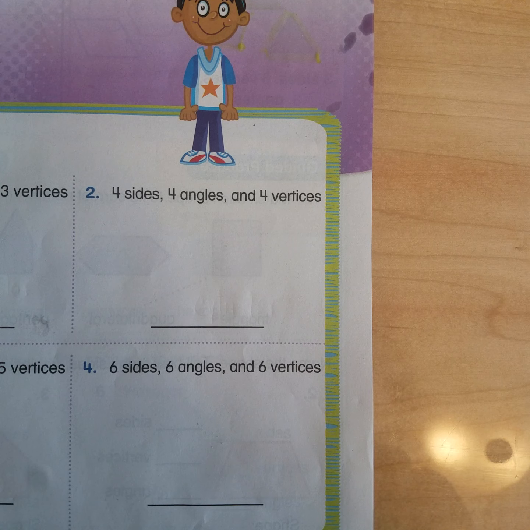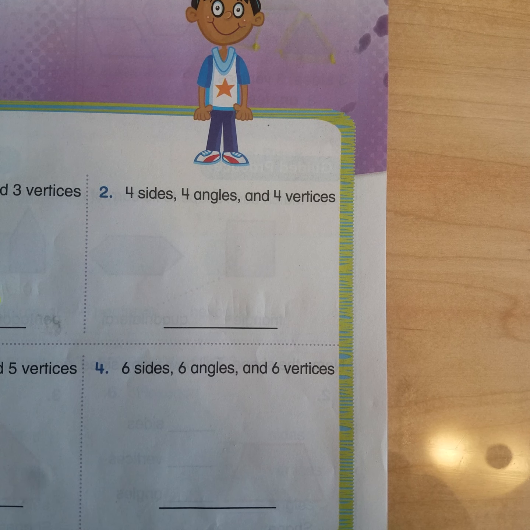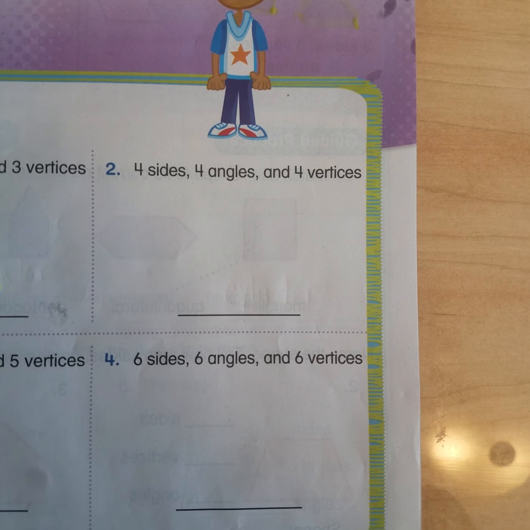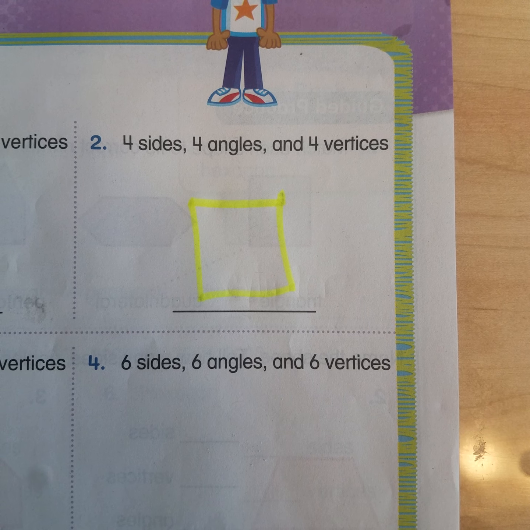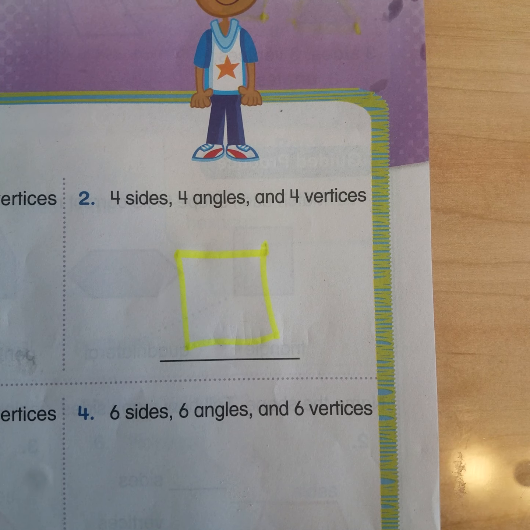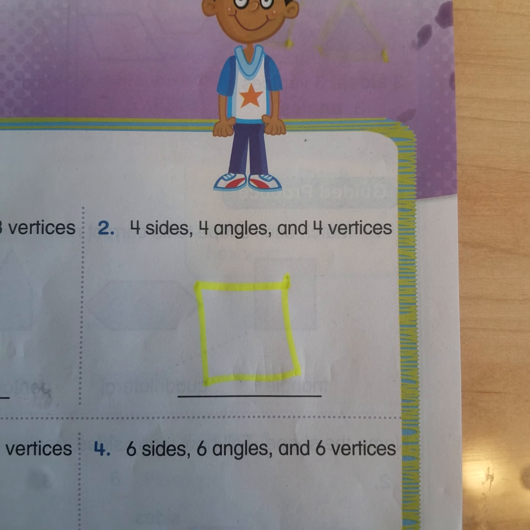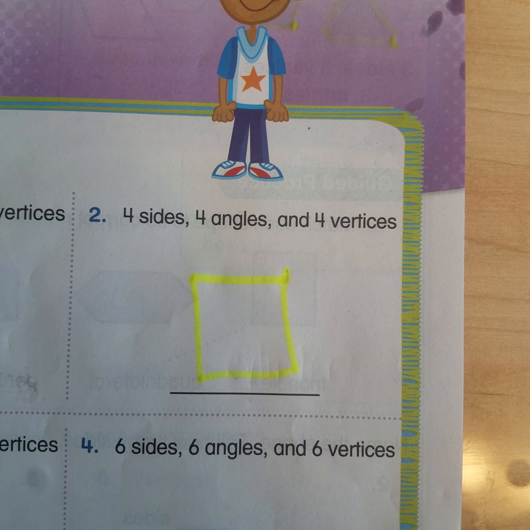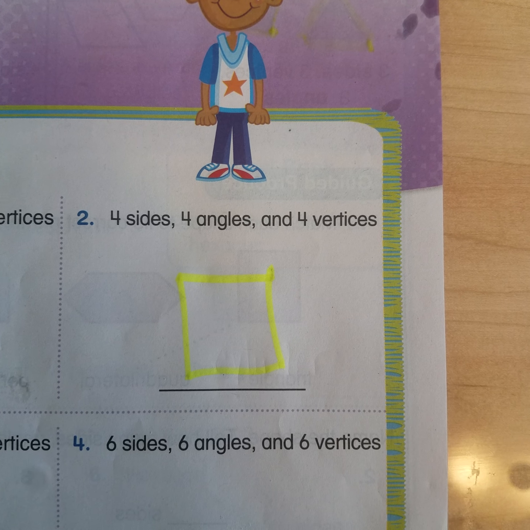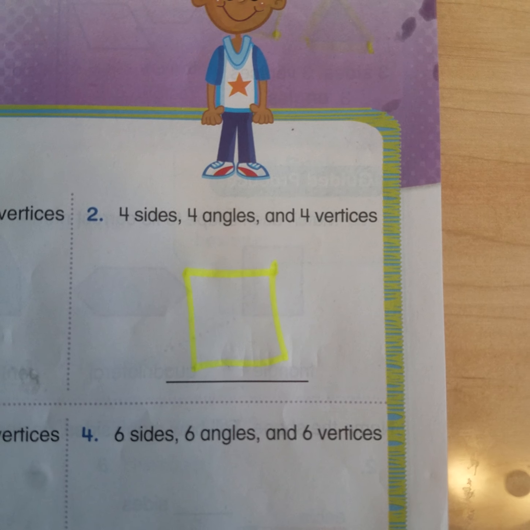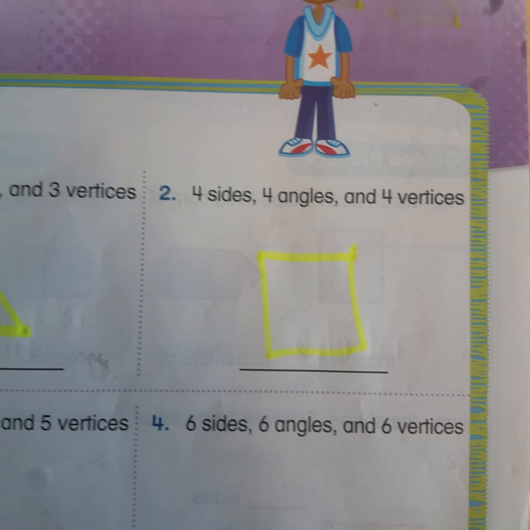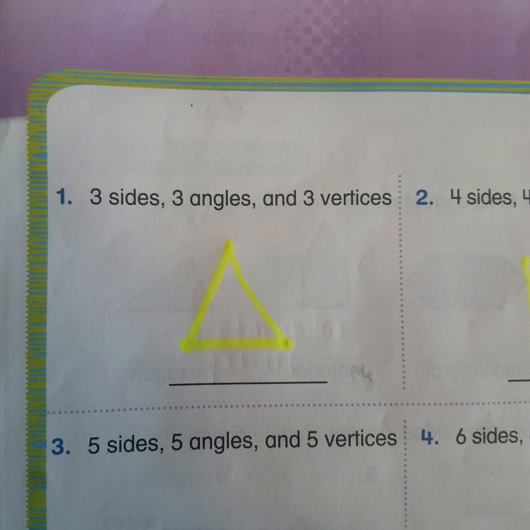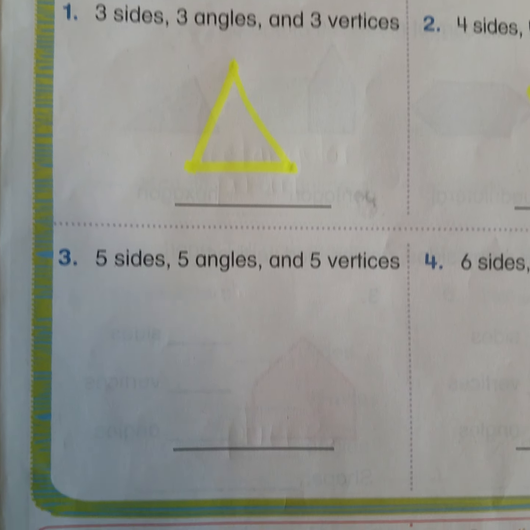Okay, how about number 2? 4 sides, 4 angles, and 4 vertices is a quadrilateral, right? Now that's a brand new word, and that's a big word. We call it a quadrilateral, not just a square or a rectangle, even though those both are quadrilaterals because they have 4 sides. But because we're only talking about the big overhead heading of quadrilaterals, all the shapes with 4 sides, okay? Just like these are all the triangles. And believe it or not, there are different kinds of triangles. You just don't know it yet.